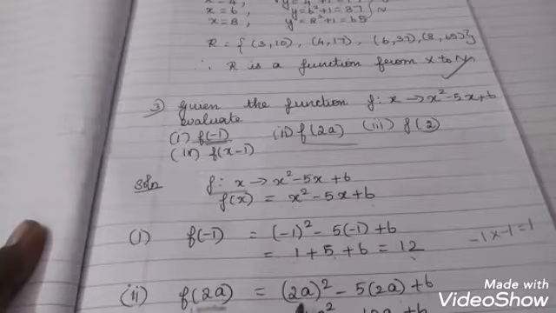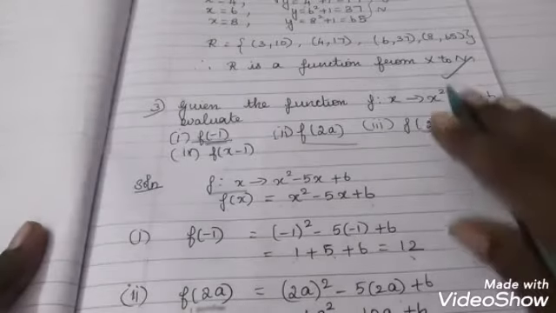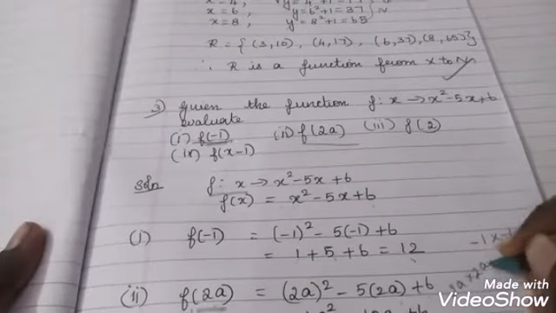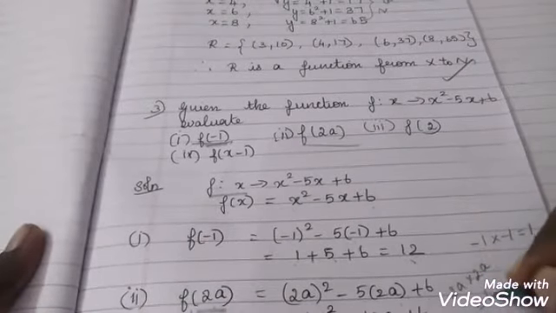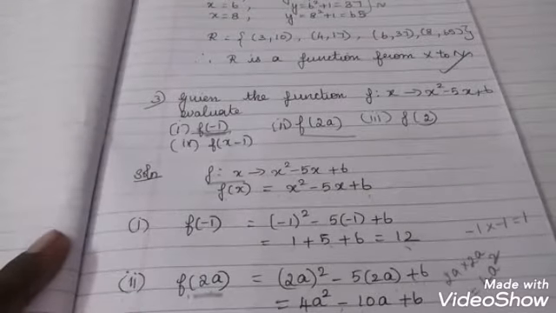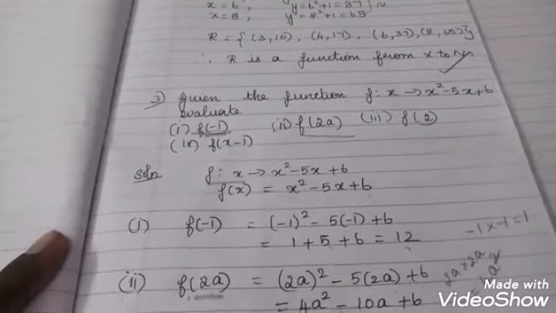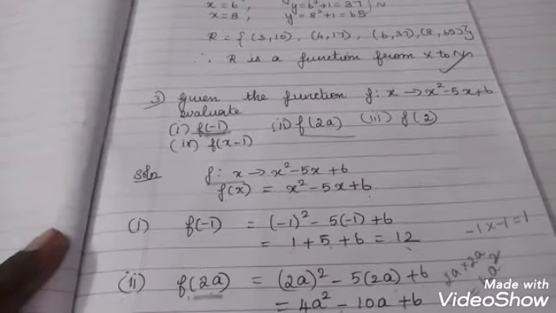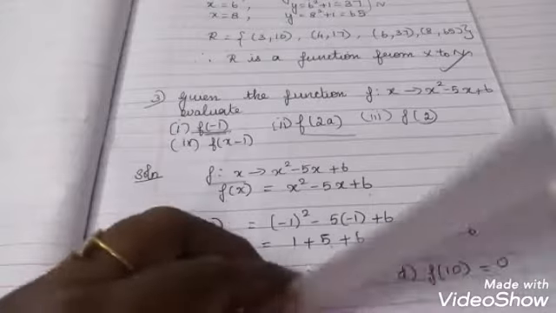So what is (2a) the whole squared? It is 2a into 2a, which is nothing but 4a squared. So how do I write here? It's 4a squared minus 10a plus 6. This is what you have here.